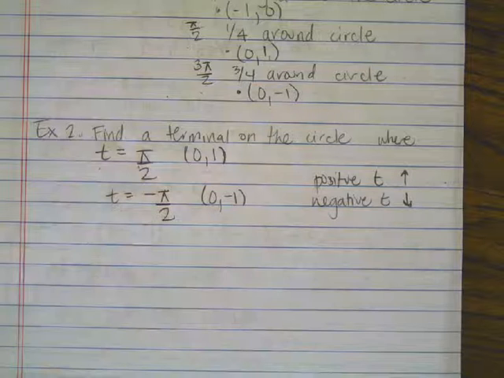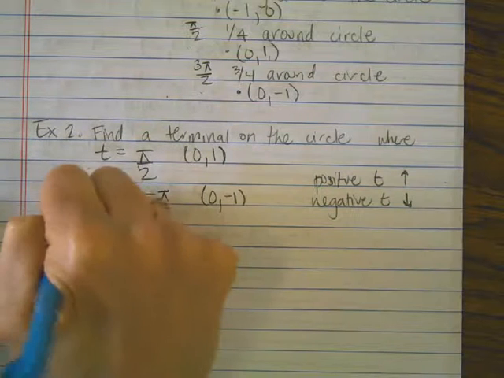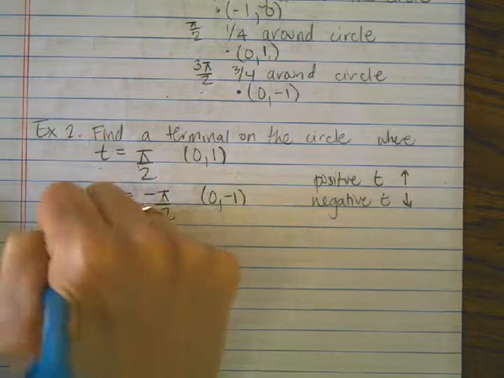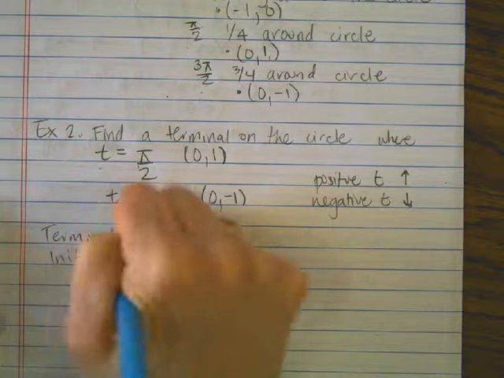Alright, so when we say terminal point, just to be clear, what does terminal point mean? There's a terminal point and there's an initial point. Terminal point means ending point, initial point means starting point.